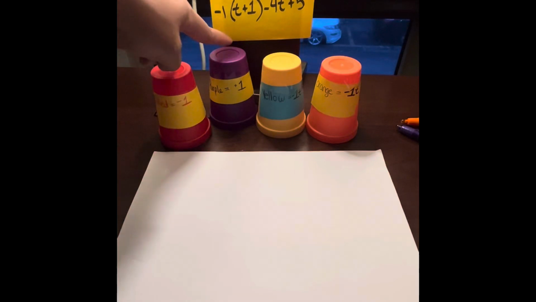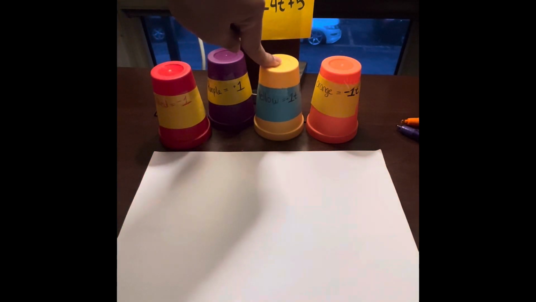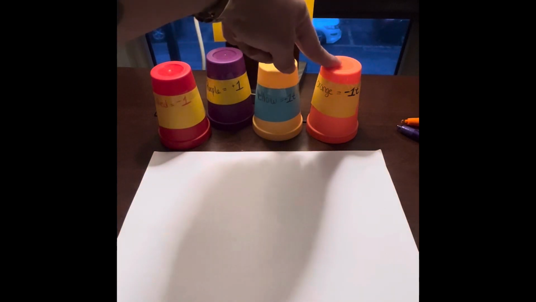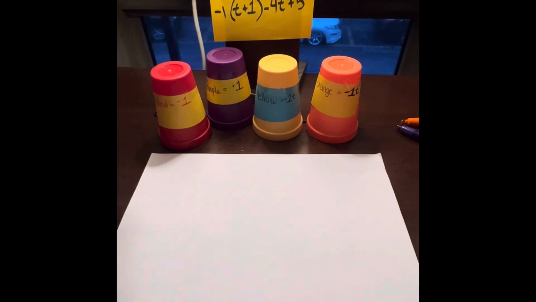Purple is positive 1. Yellow is positive 1t. And orange will be negative 1t, just so we can work through this equation. So we'll start by writing the equation out with my symbols first.